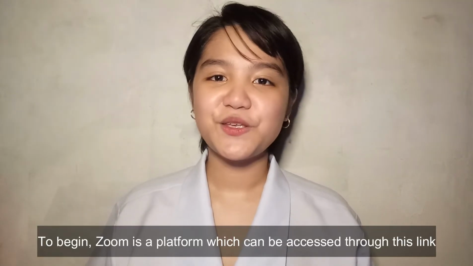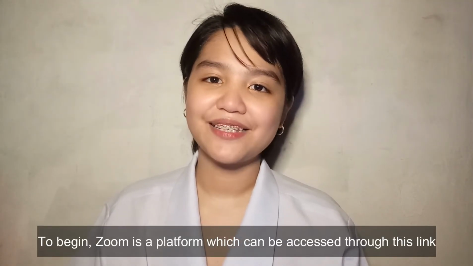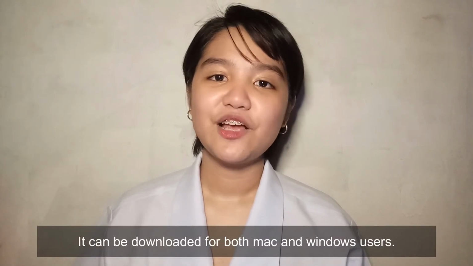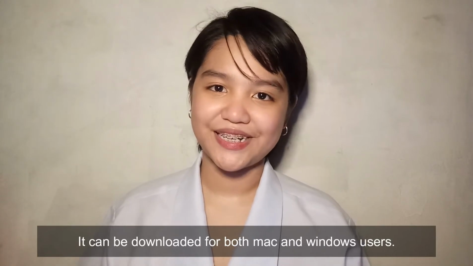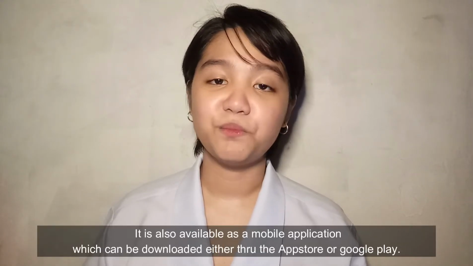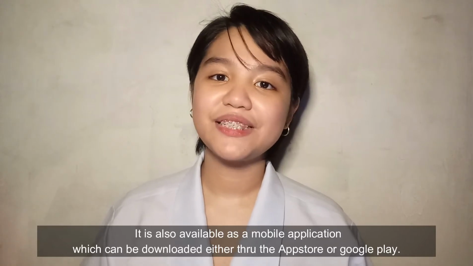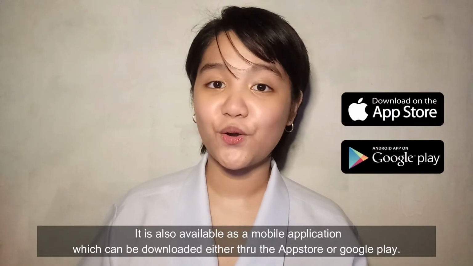To begin, Zoom is a platform which can be accessed through this link. It can also be downloaded for both Mac and Windows users. It is also available as a mobile application which can be downloaded either through the App Store or on Google Play.